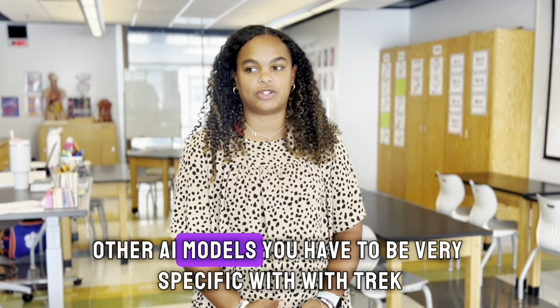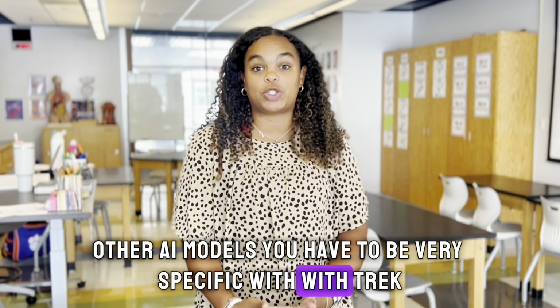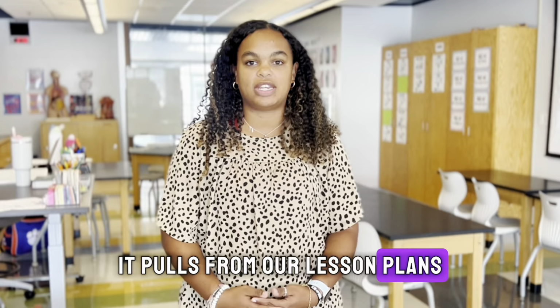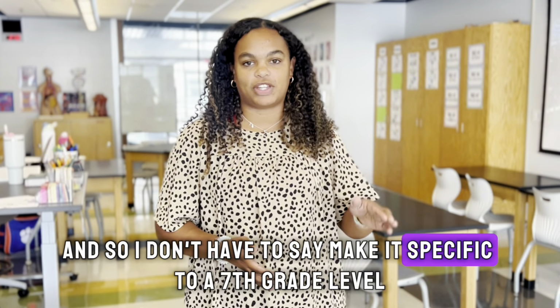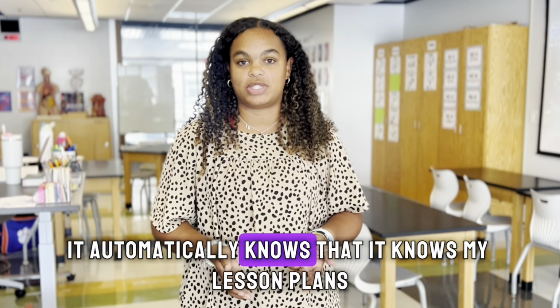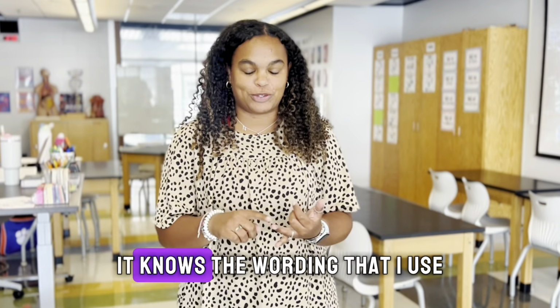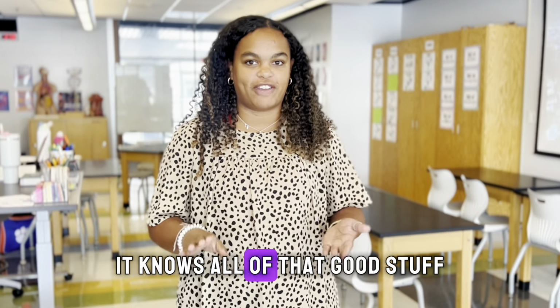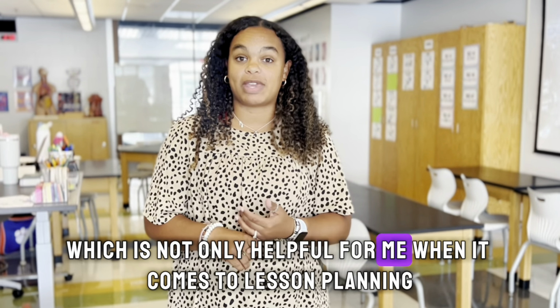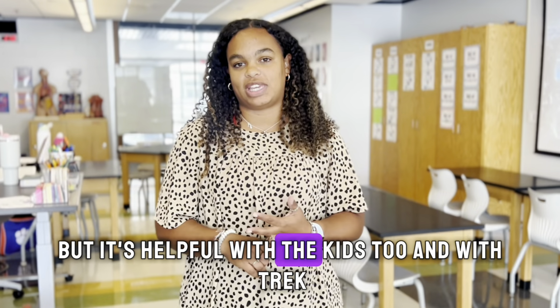With other AI models, you have to be very specific. With Trek, it pulls from our lesson plans. And so I don't have to say, make it specific to a 7th grade level. It automatically knows that. It knows my lesson plans. It knows the wording that I use. It knows all of that good stuff, which is not only helpful for me when it comes to lesson planning, but it's helpful with the kids too.